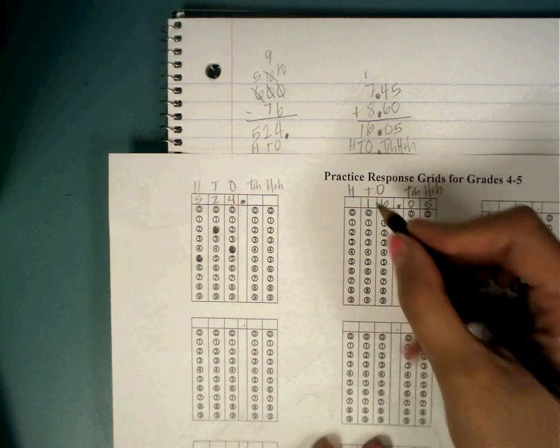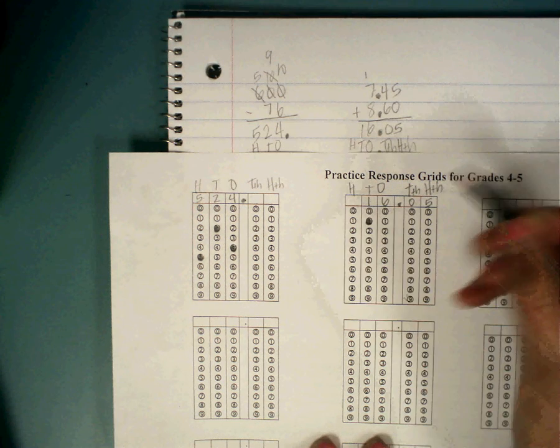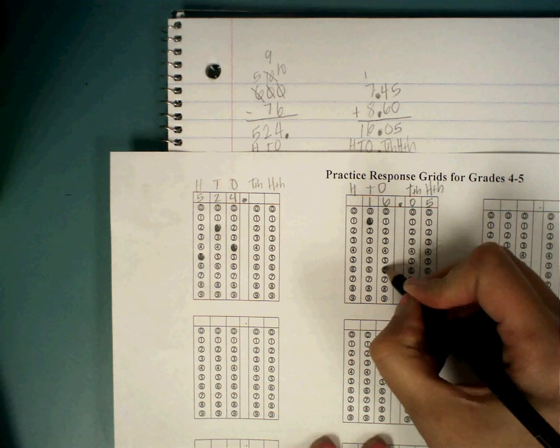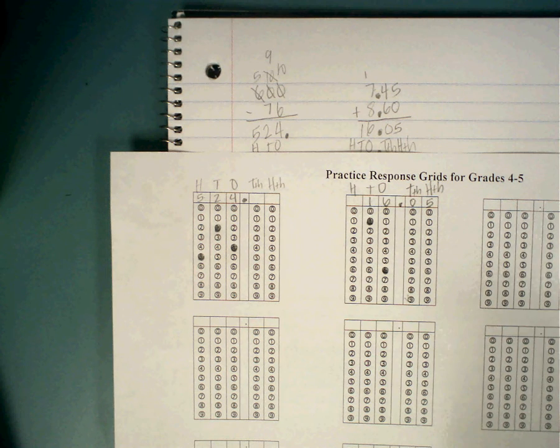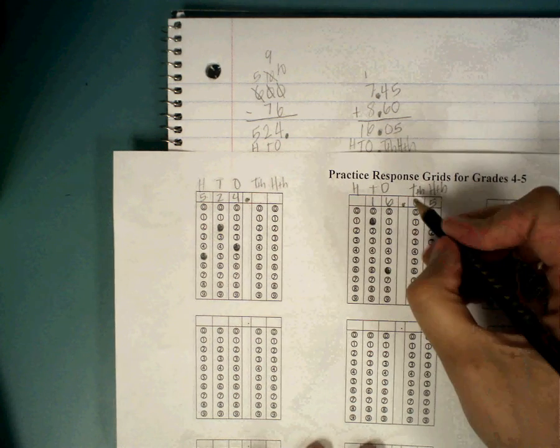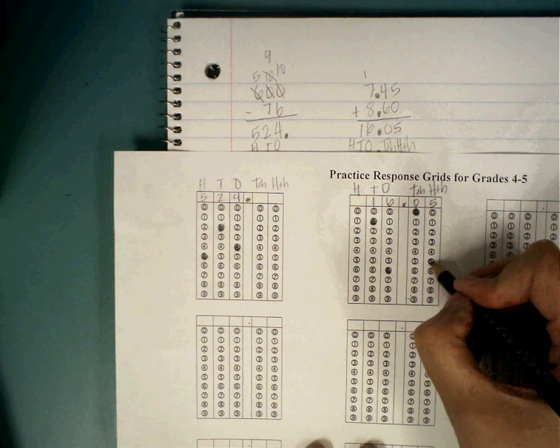All right, glad you're back. So 1 right here, I'm going to bubble the 1. Dark and neat. 6 right here, I'm going to bubble the 6. Dark and neat. If you don't bubble these dark and neat, I'm going to send it back to you and make you do it again. I'm serious as a heart attack, okay? So 0 right here, I'm going to bubble the 0. 5 right here, I'm going to bubble the 5.